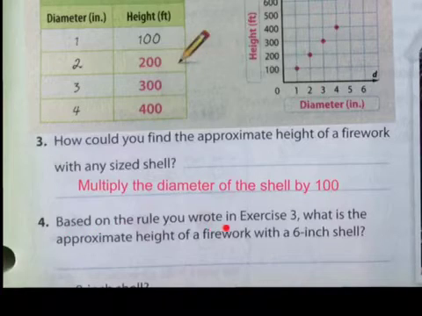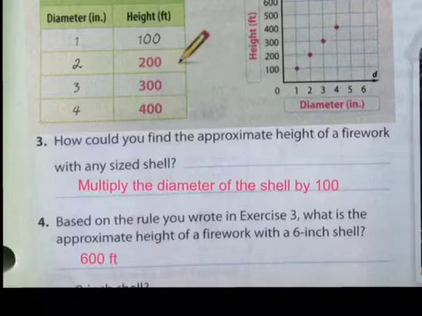Based on the rule you wrote, what is the approximate height of a firework with a 6-inch shell? Well, we multiply the diameter by 100, and when we multiply 6 times 100, we get 600. Don't forget to include your unit, which is feet. And down here, I'm sorry, I cut it out when I took the picture. It asks for an 8-inch shell, same thing. 8 inches times 100 feet equals 800 feet. Include the units.